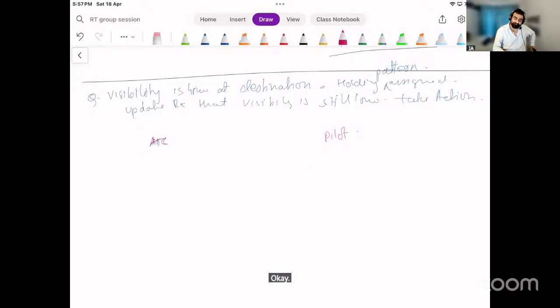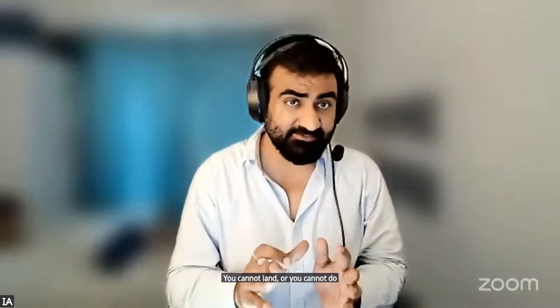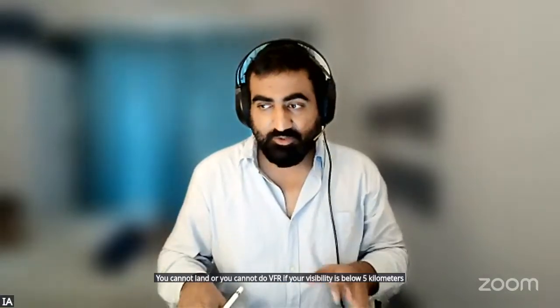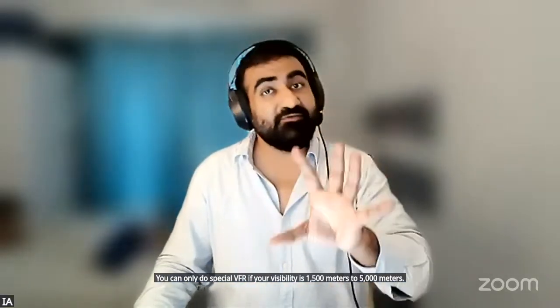Okay. Students, any doubts? Sir, to perform the safest landing, does RVR play a big role? Runway visual range, for landing and takeoff. Yes, definitely. It is because you cannot do VFR if your visibility is below 5 kilometers. You can only do special VFR if your visibility is 1,500 meters to 5,000 meters. So there, visual flying visibility is very important. For ILS also, depending upon the category, we need certain RVR. So RVR will always play a role.